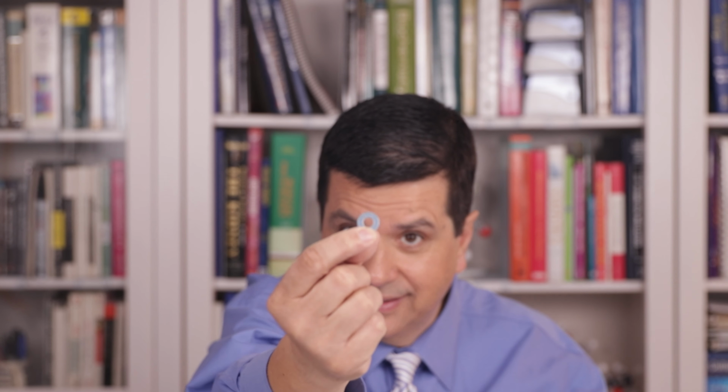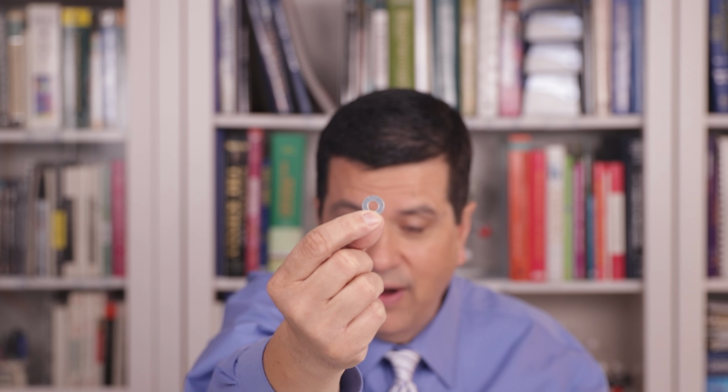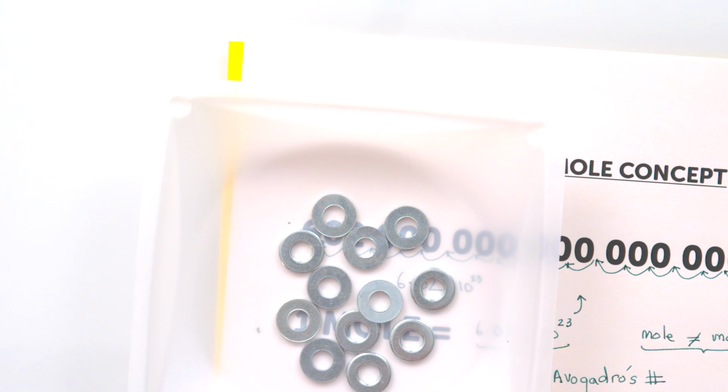If I had 602 followed by 21 zeros of washers, one mole of washers, I would end up creating a planet of washers. The planet would be about the size of Earth. So again, it doesn't work for something this large because it's just not something we'd use. And first of all, I couldn't afford that many washers, and I'd be creating a planet the size of Earth with these washers.